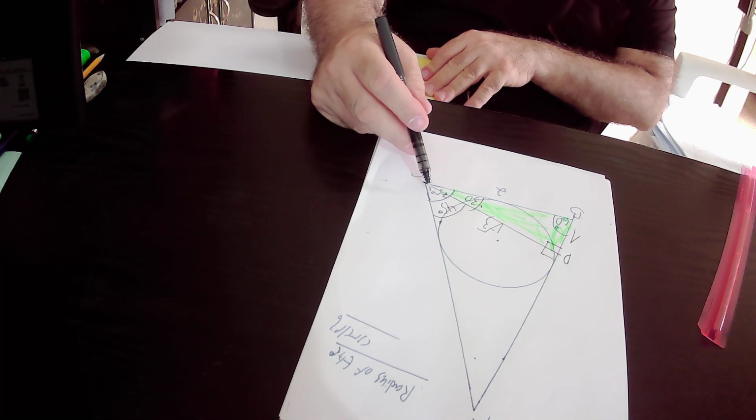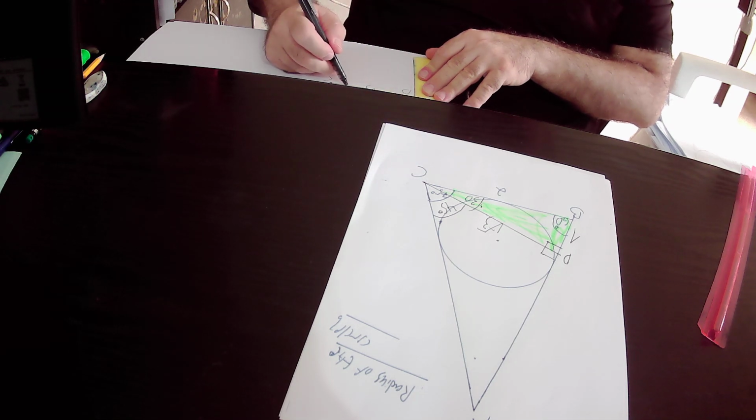Angle ACD, this angle, equals 45 degrees.